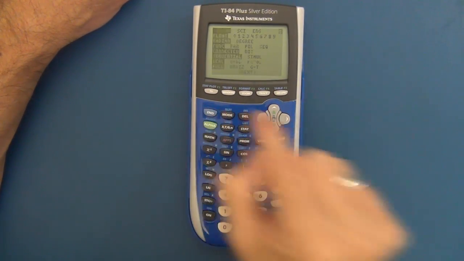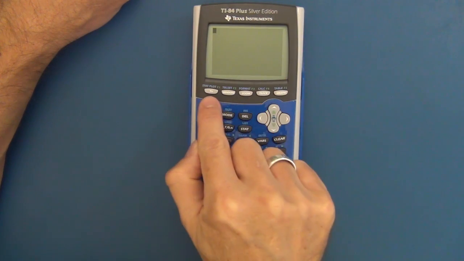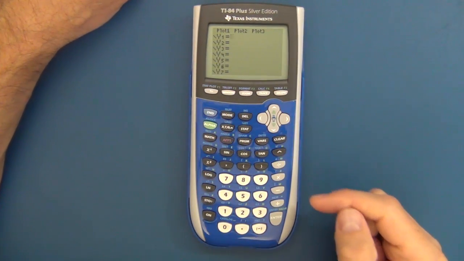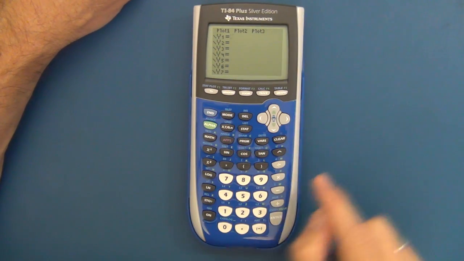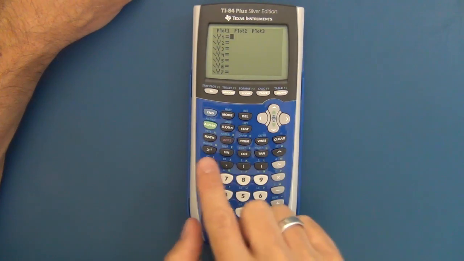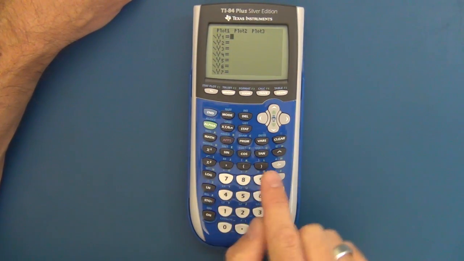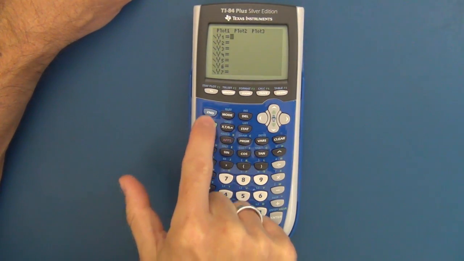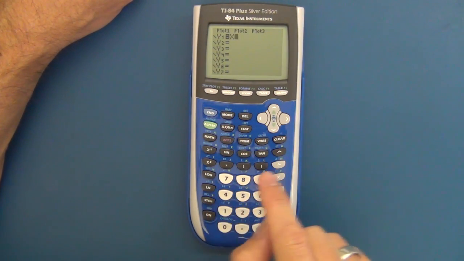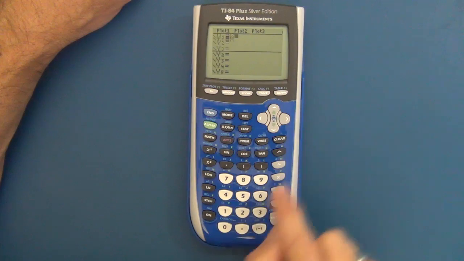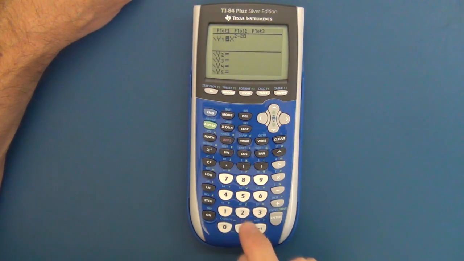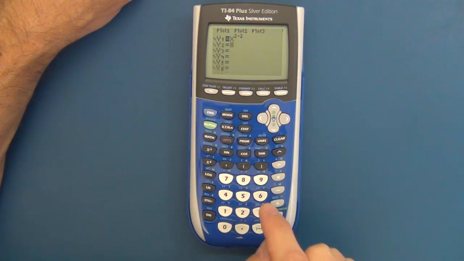Right, so now that we're ready to graph, on the top row here we've got Y equals, we push that. It then brings up where we can enter our functions. So we'll start off with obviously x squared. Now in this case there is no direct variable on the keyboard, so we have to go Alpha and then select our x, and then we're going to have our caret for the squared, minus 2. We then enter on that.